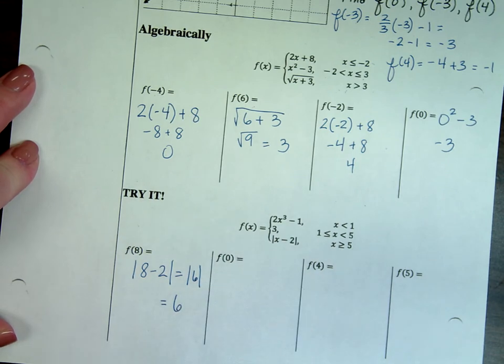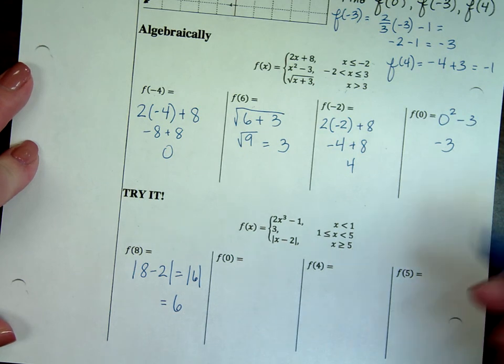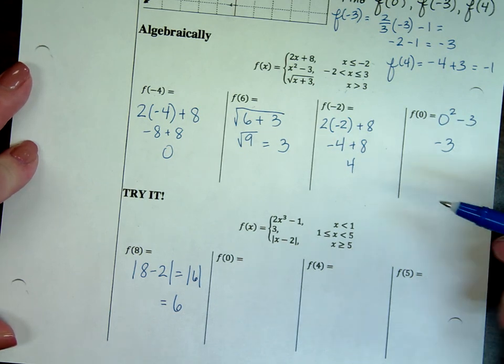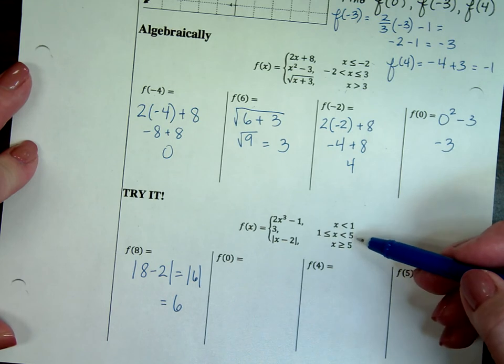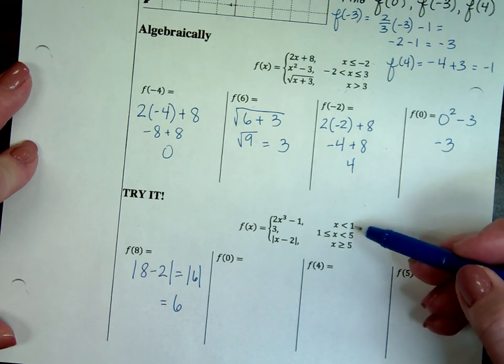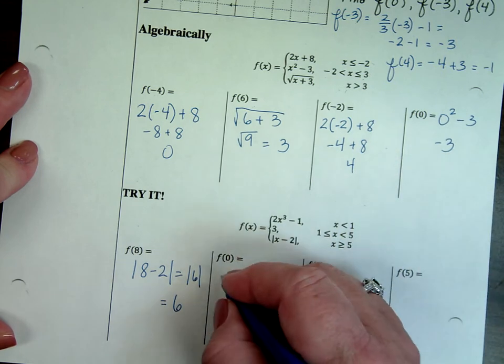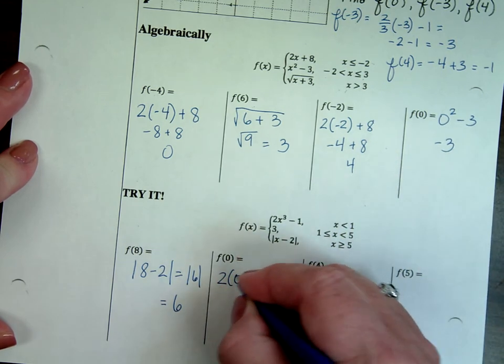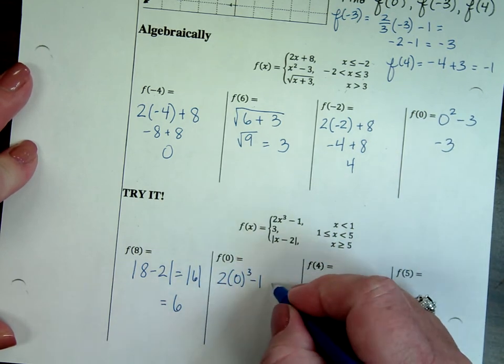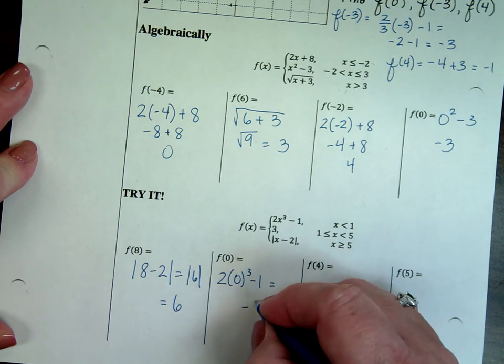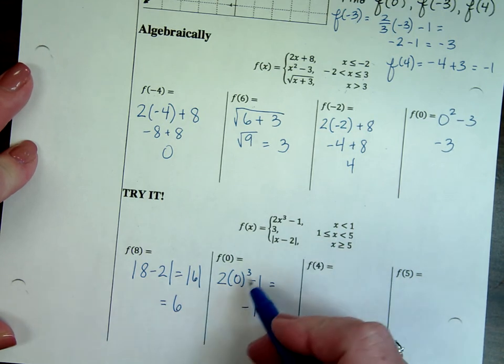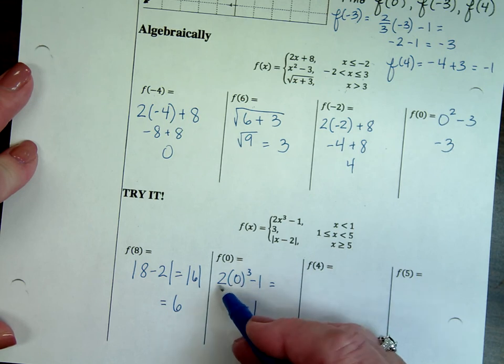Thank you. Okay, so I am a value of 6. If I'm 0, where am I? Am I less than 1? Am I between 1 and 5? Am I bigger than 5? I'm less than 1. I'm using the first guy, 2 times 0 cubed minus 1 gives me a minus 1, right? 0 cubed, again, please excuse my dear Aunt Sally, 0 cubed is 0 times 2 gives me 0, and 0 minus 1 is a negative 1.